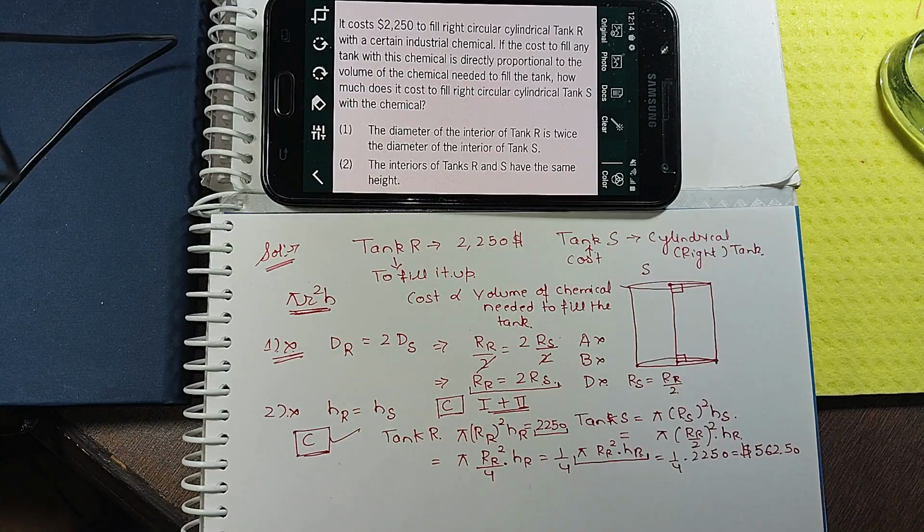Combining statements 1 and 2, we are able to answer the question. So the right option for this will be option C.